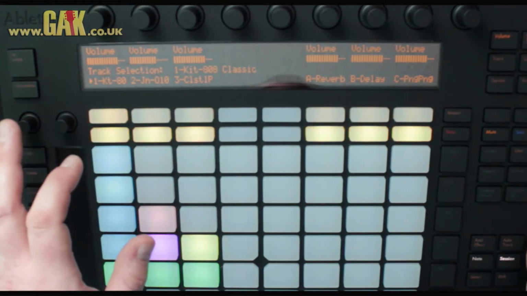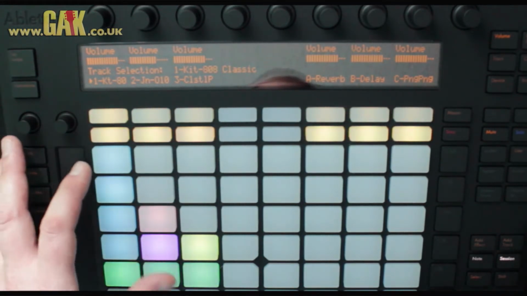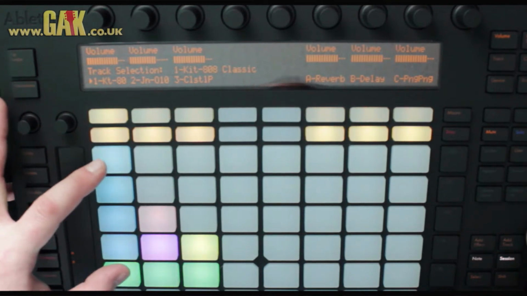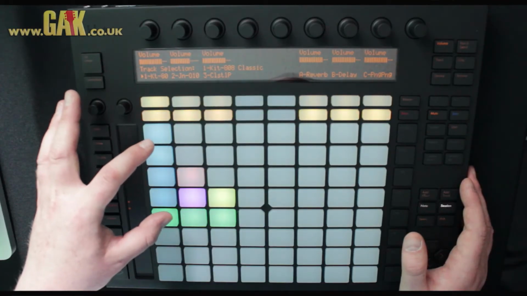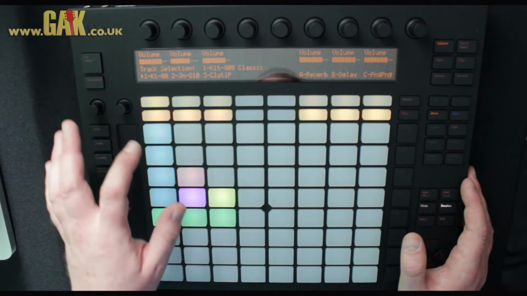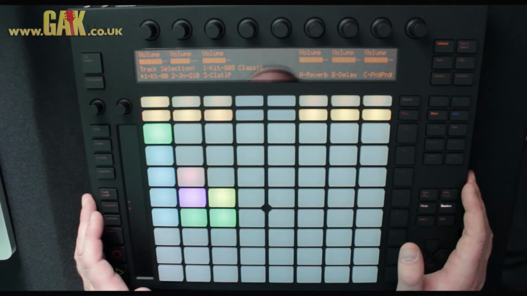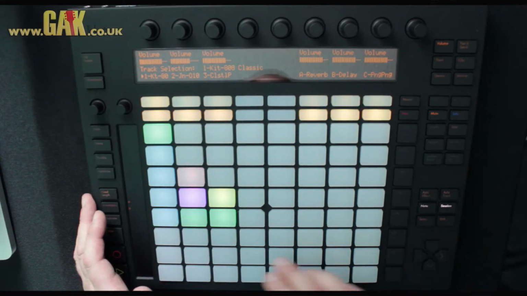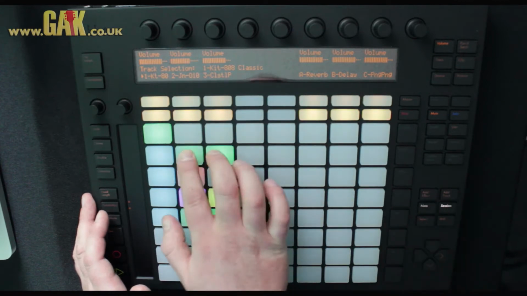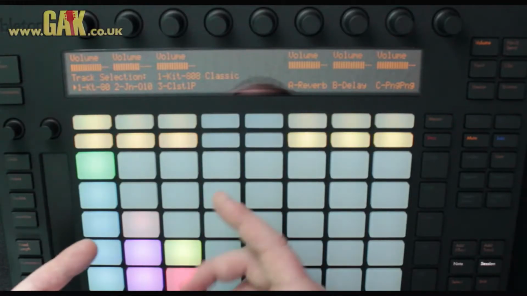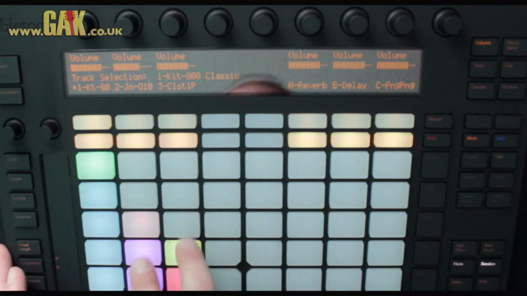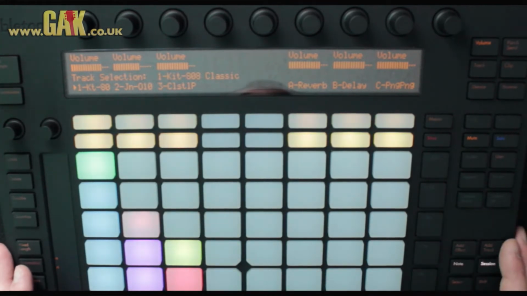Okay, so if we start jamming with some of these ideas, you'll notice that the actual clip colours on screen are represented on the pad controller itself as well. So if we start hitting play here, now if we press two pads that don't have a clip in there, then it will stop the playing pads in there.